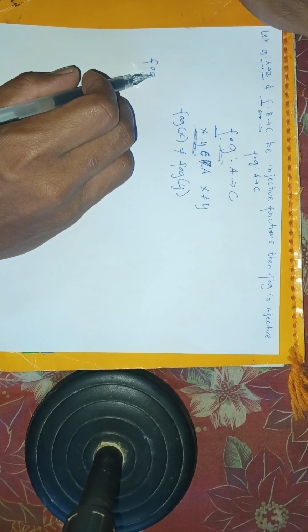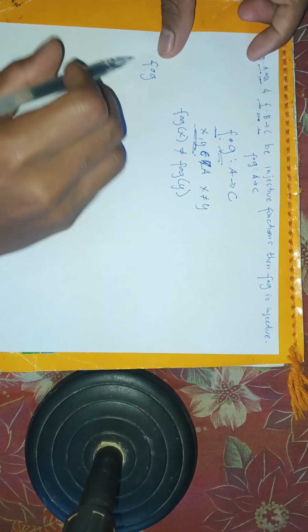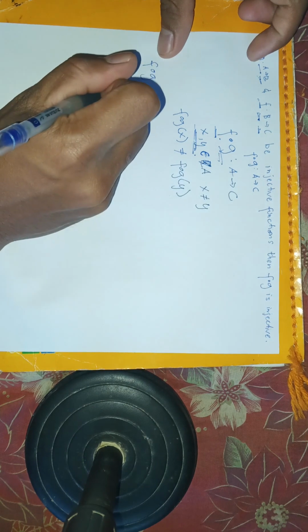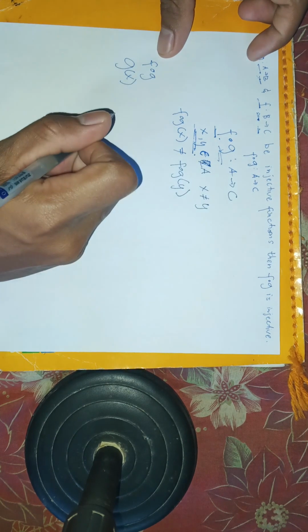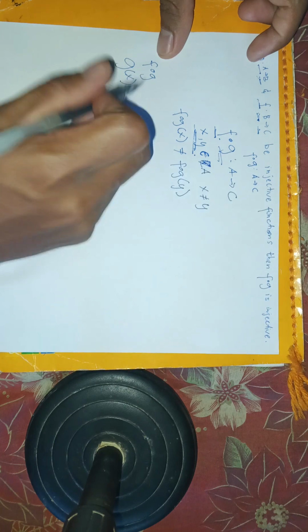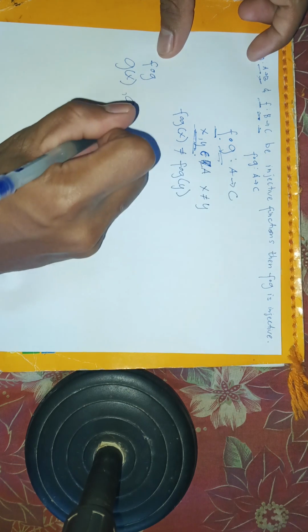What do we know about g of x and g of y?